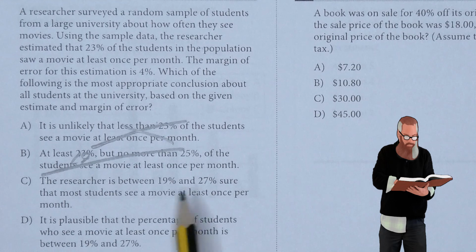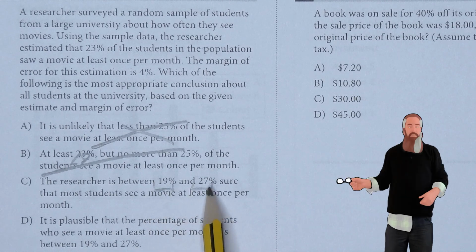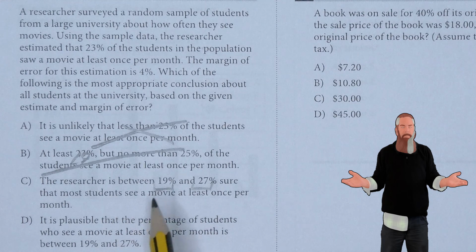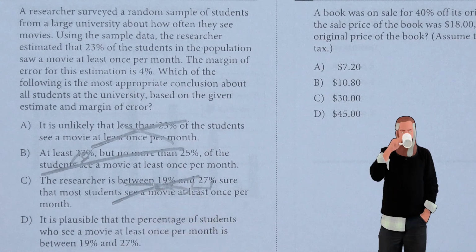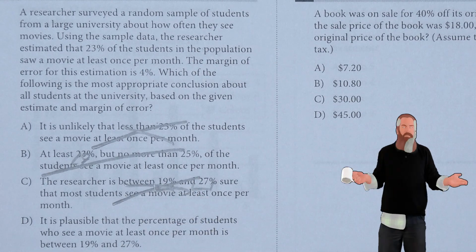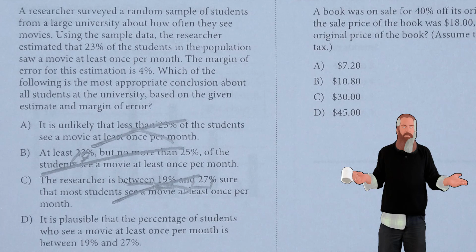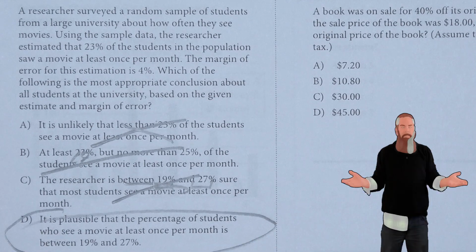That's not true because 19 and 27% would represent the number of students who see a movie, not how sure the researcher is. So that's out. It is plausible that the percentage of students who see a movie at least once a month is between 19 and 27%, and that is our answer.